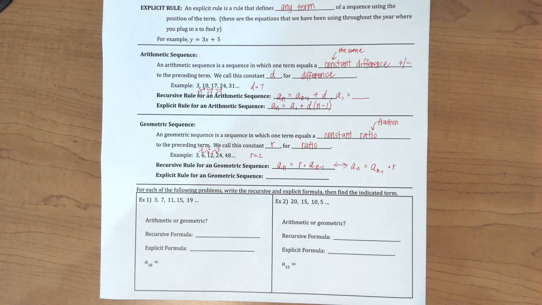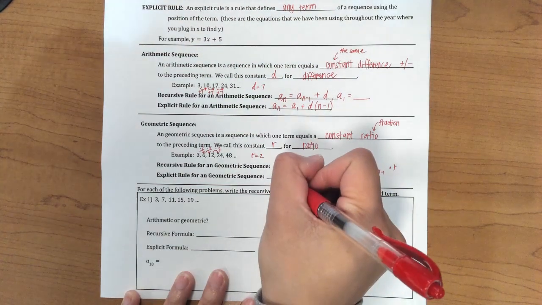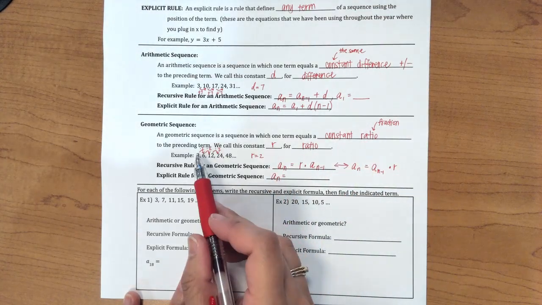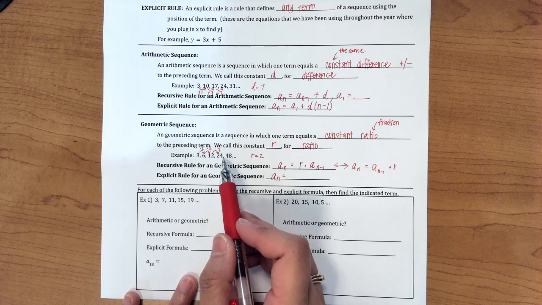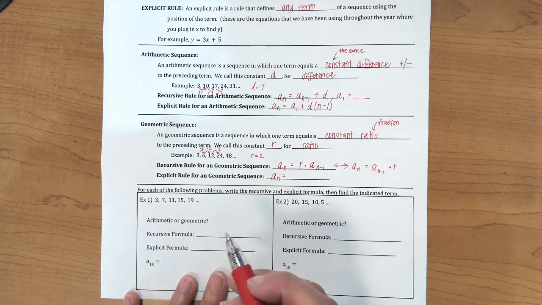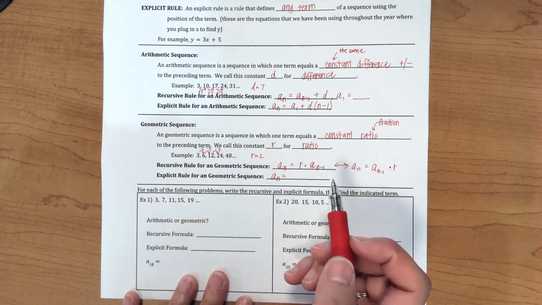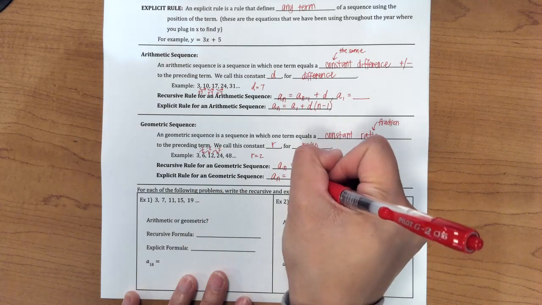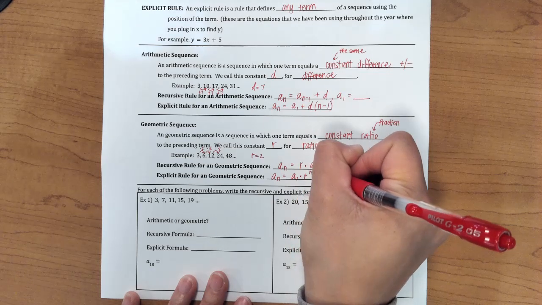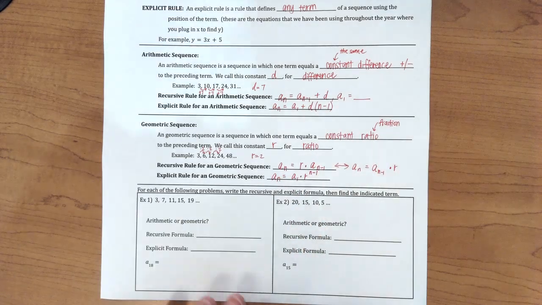And an explicit rule is a sub n equals, and if we're multiplying by 2, this is a good continuation off of chapter 6 because it's actually going to be an exponential function. So we're going to have a sub 1 times r to the n minus 1.